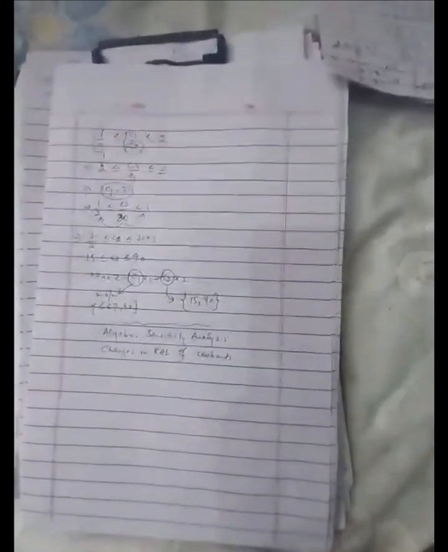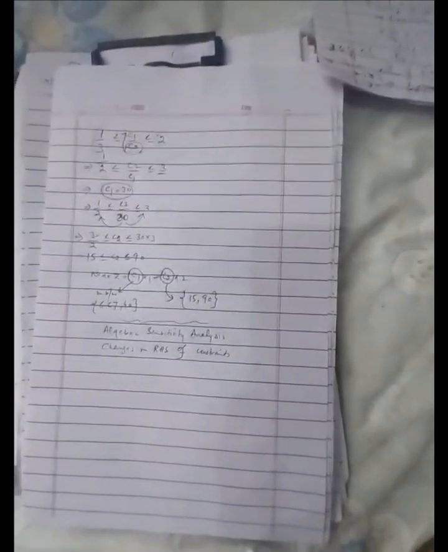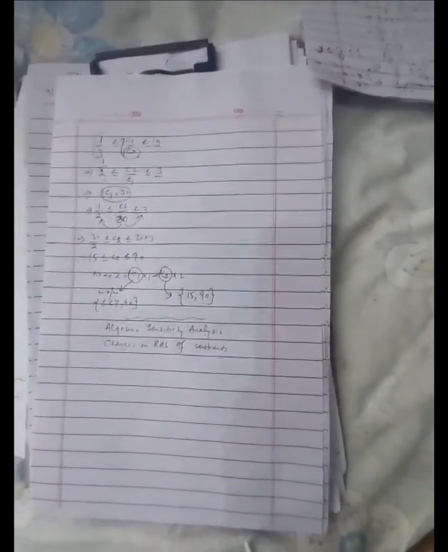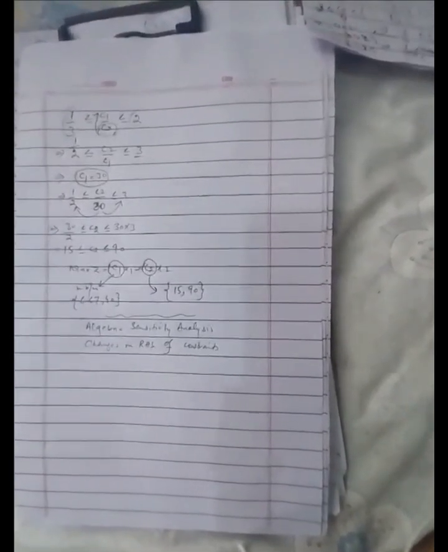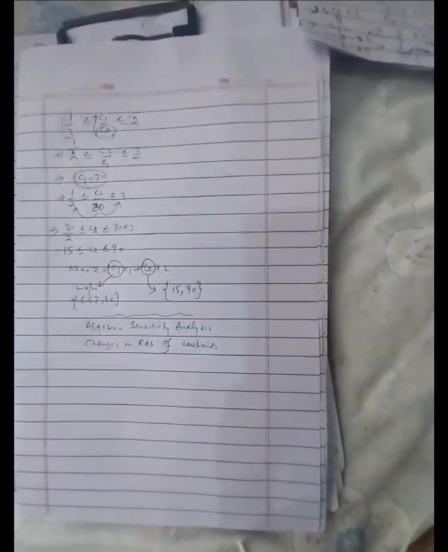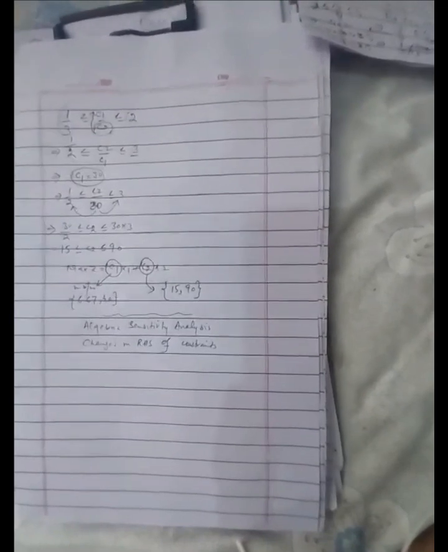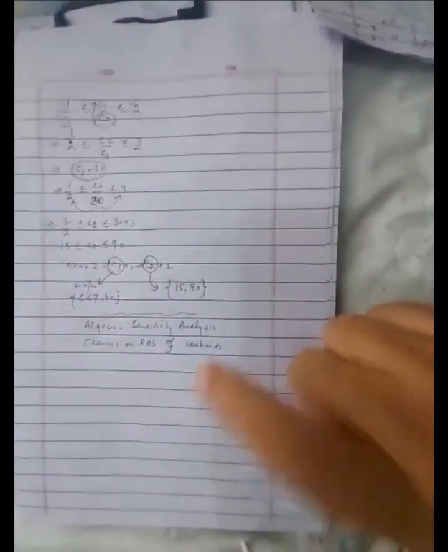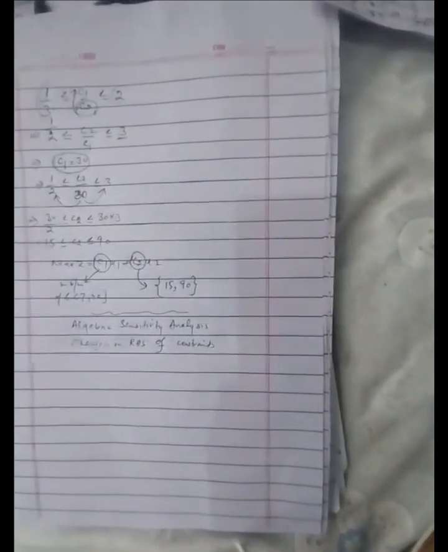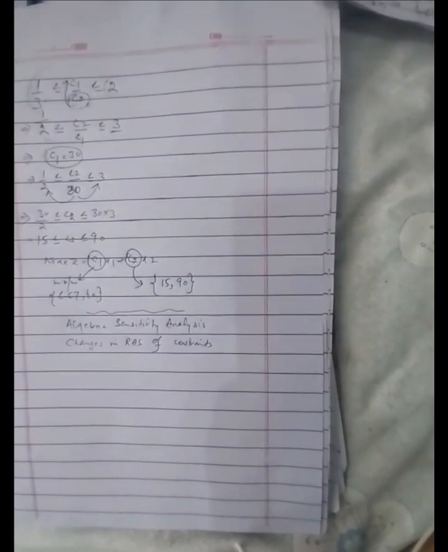Like we may increase or decrease the right hand side of the constraint by 1 or 2 or 3, by any number, and we can solve for how much change we are going to see in the objective function according to the change in the right hand side. So this per unit change is called the dual price or the shadow price. The algebraic sensitivity analysis finds the dual prices for all the constraints.